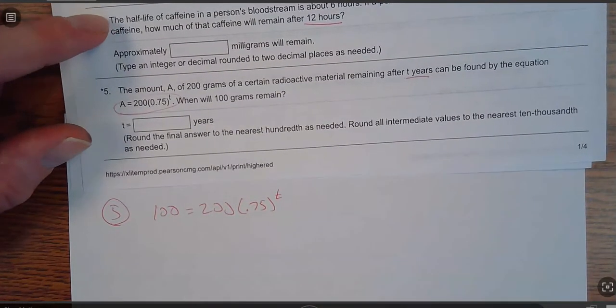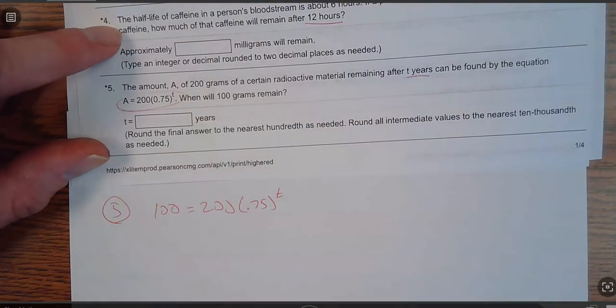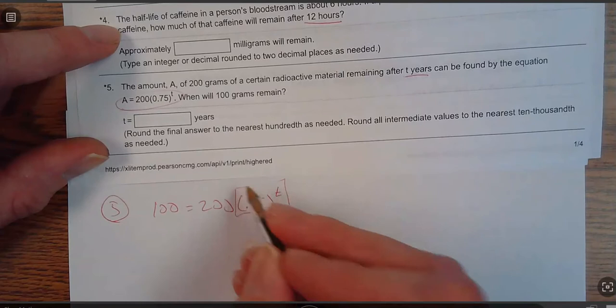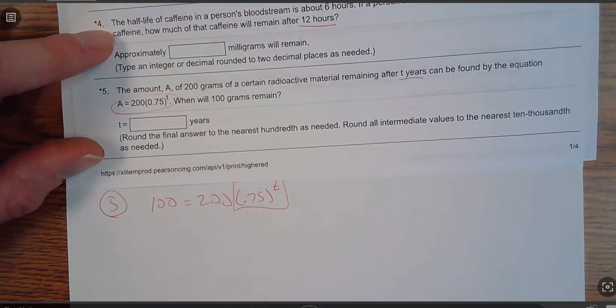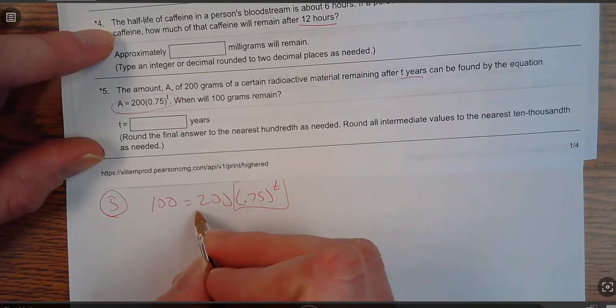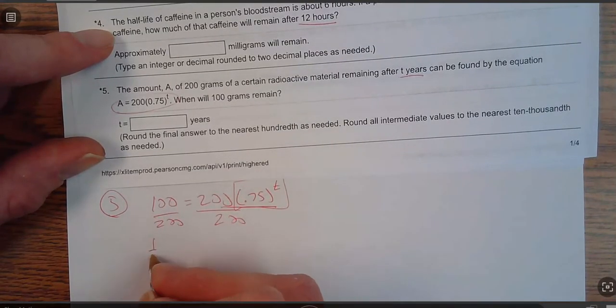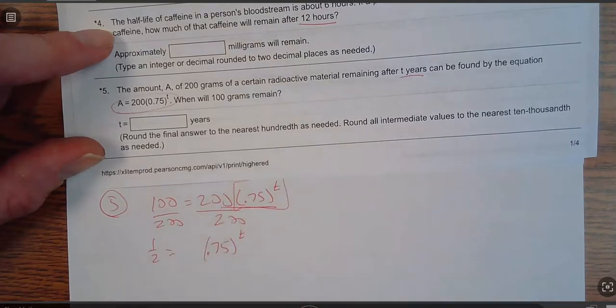So now I need to solve for T. Anytime the variable is in the exponent, you're going to have to use a logarithm at some point, because a logarithm gets rid of the base. Well, this is my base and my exponent. I need to get it by itself before I even think about using a logarithm. So I'm going to divide by 200 on both sides. So 1/2 equals 0.75 to the T power.